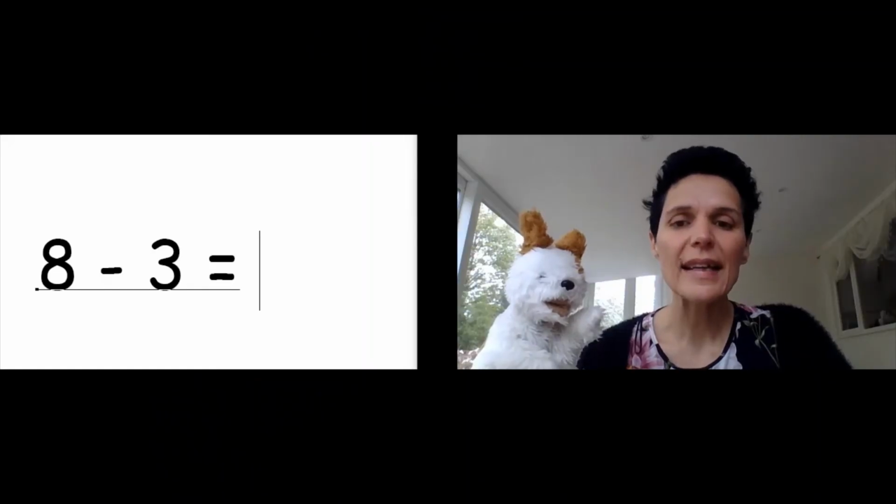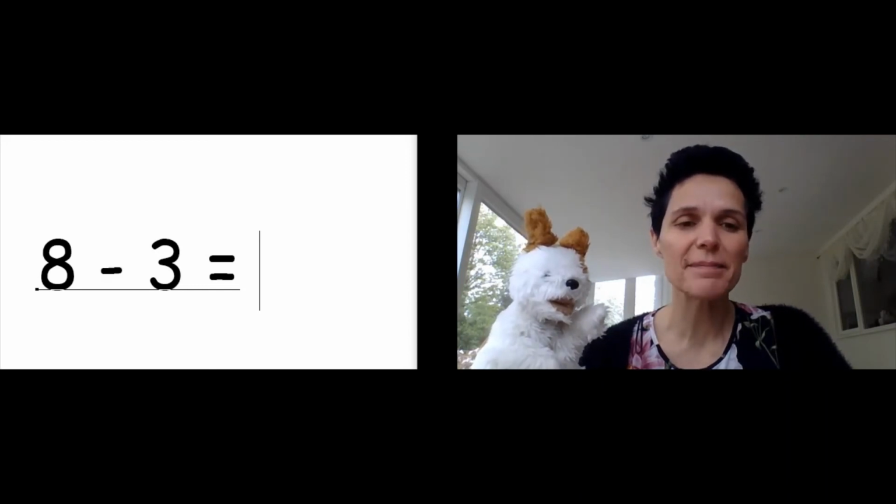Oh, here's Space Dog. Space Dog says, if you found that difficult, try number sentences where the numbers aren't over 10. He wants us to do an example now. 8 subtract 3 equals. Which number is the small number? It's 3.